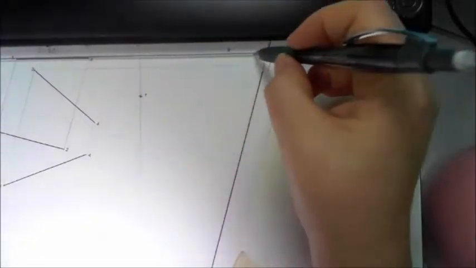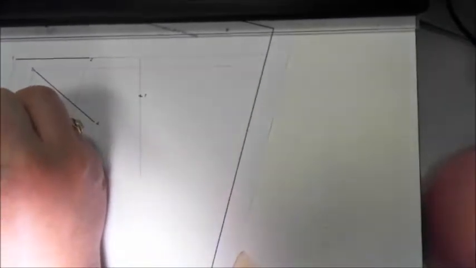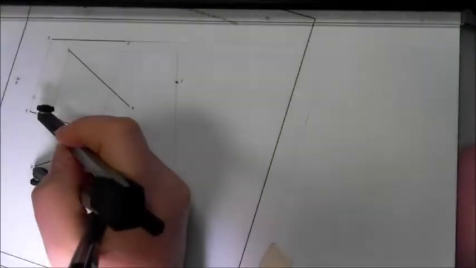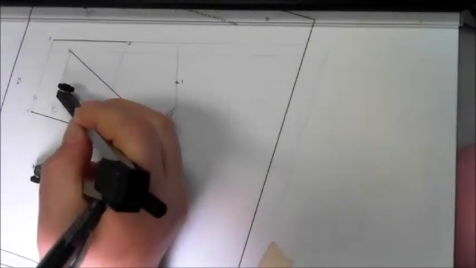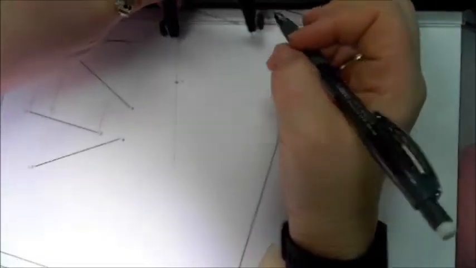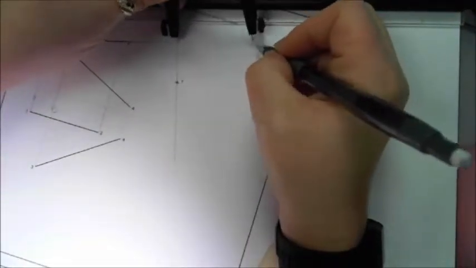Okay, and let's go ahead and find our farthest distance we need to go out. So we need to know measurement A, measurement B. Oops, sorry guys. Okay, there we go. So we're going to find B, that distance there, and transfer it to over here.